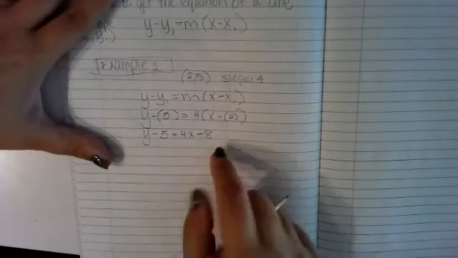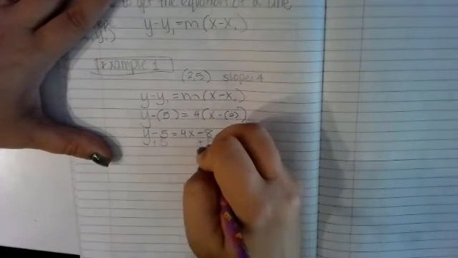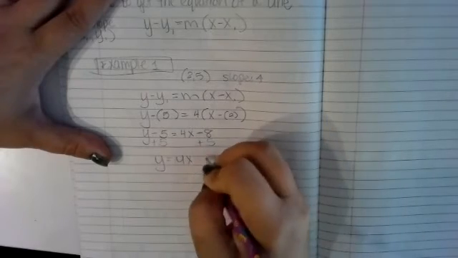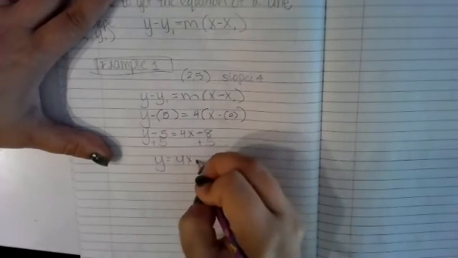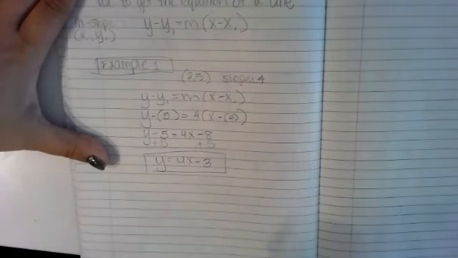In order to do that, I'm going to use the inverse operation. So I'm going to add 5, and I'm going to add 5. So now I have y equals 4x, negative 8 plus 5 makes negative 3. And there you have it.